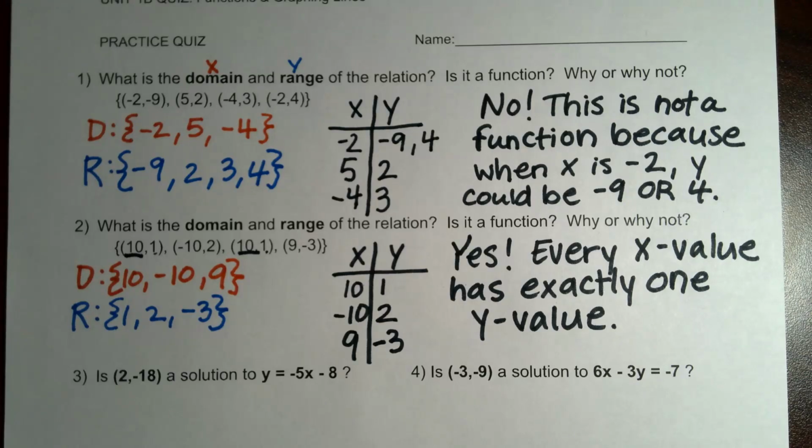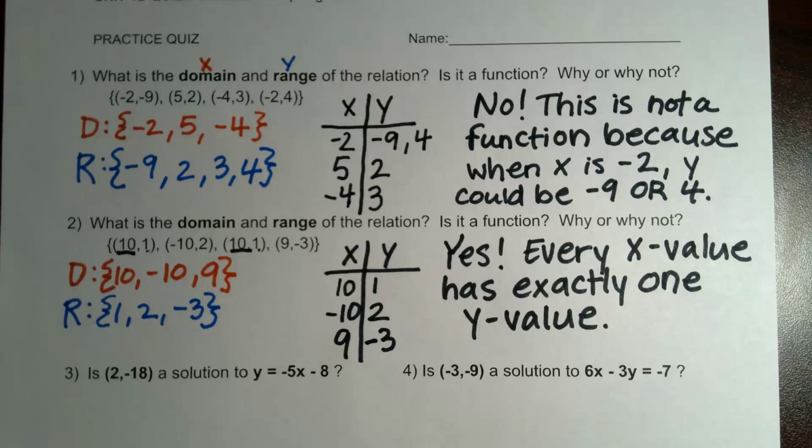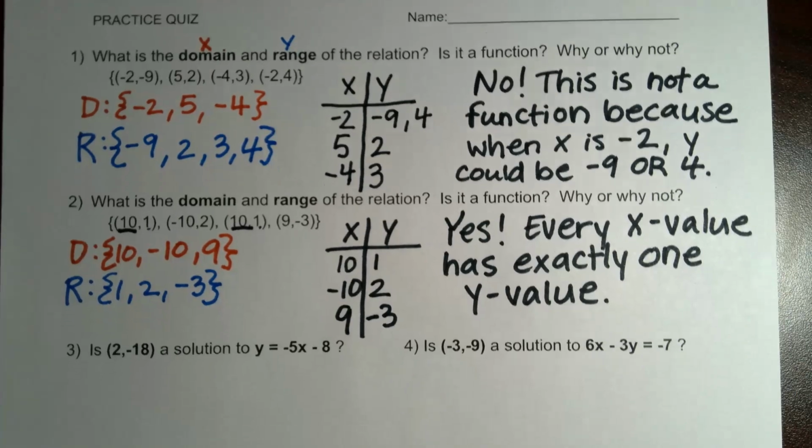I see you shaking your head, Star. Are you confused? You just don't want to do it. I'm over it. That's all right.